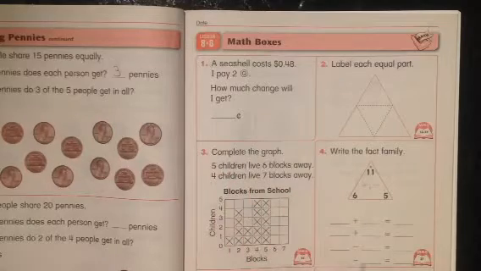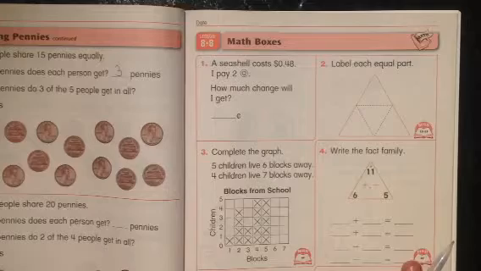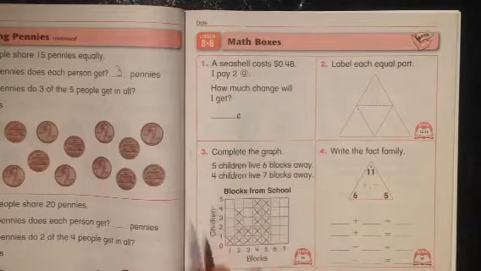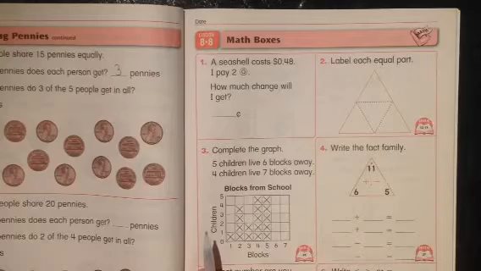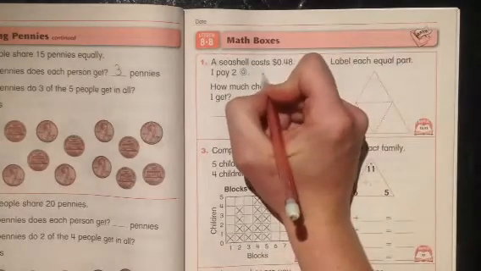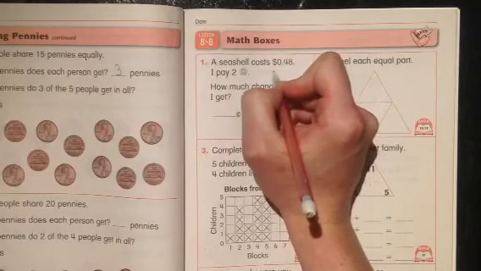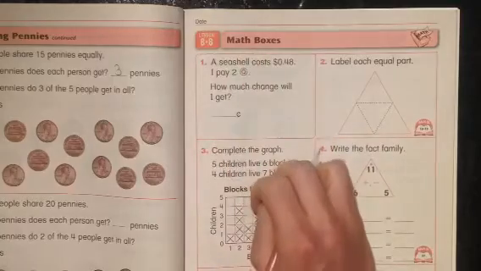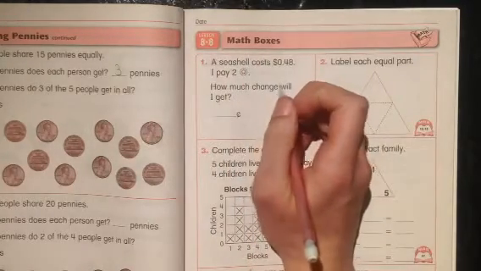A seashell costs 48 cents. I pay with 2 quarters. So it says 2Q. That means 2 quarters. How much is a quarter worth? A quarter is worth 25 cents. Okay? So 25 plus 25 gives us 50 cents. So if you have 2 quarters, you have 50 cents, right? So it costs 48 cents though.